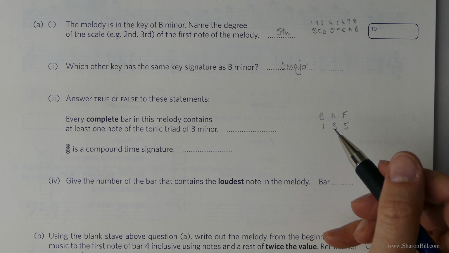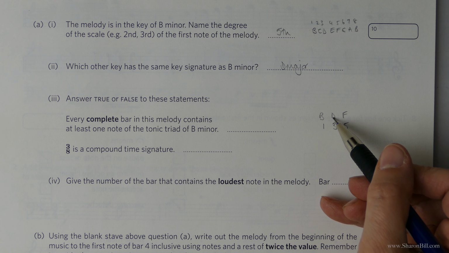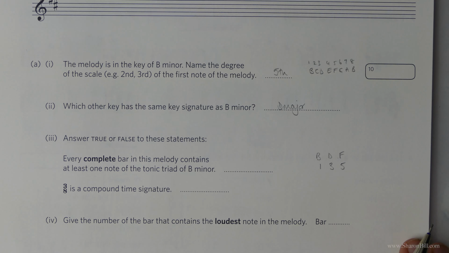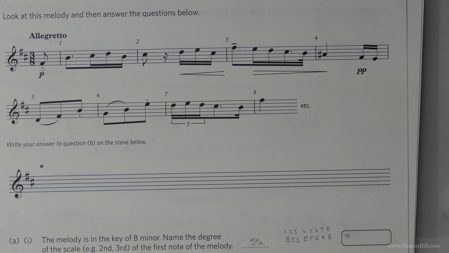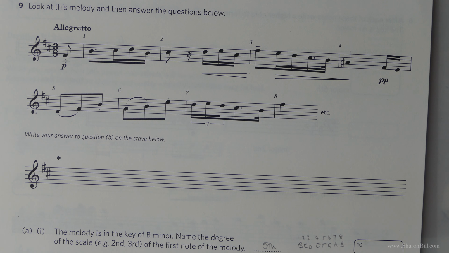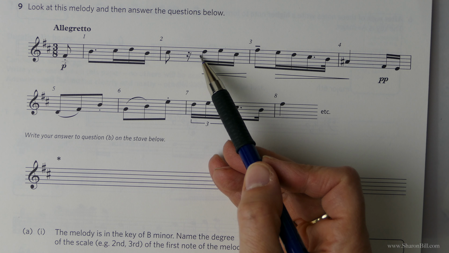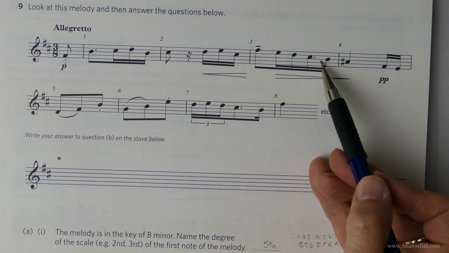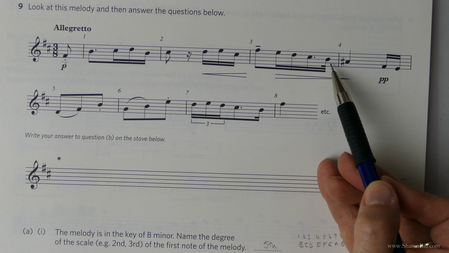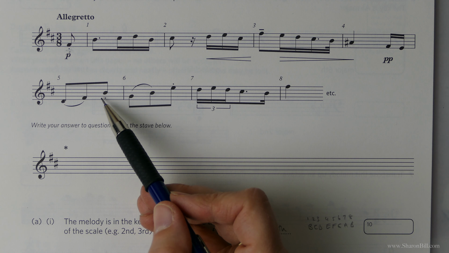So we need to make sure that in every complete bar there is at least a B, a D or an F. Actually, even in every incomplete bar we can see there's one there. So let's see if it's in all the others as well. There's an F, there's a B, there's a D. So far in every bar there's an F or a D or a B. There's an F, there's a D, F, B, so the whole lot's there.